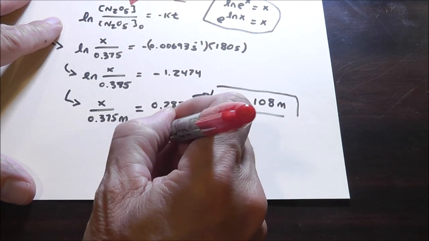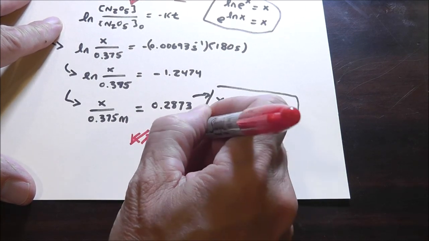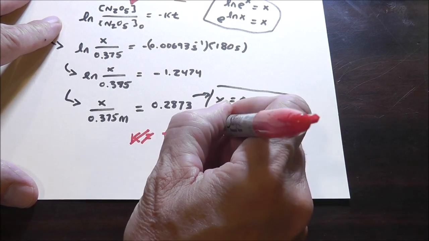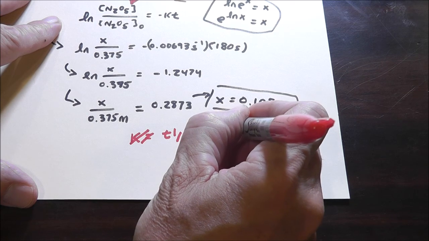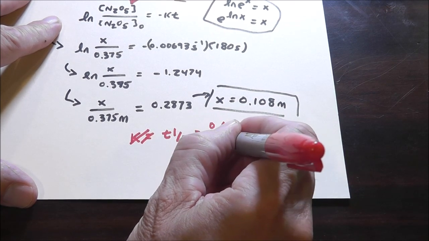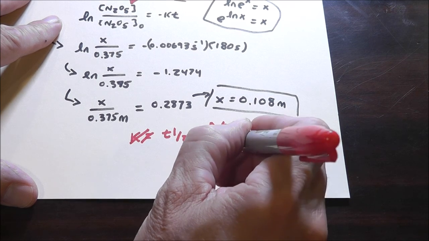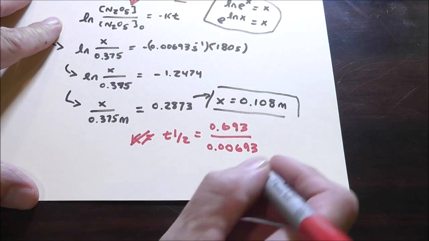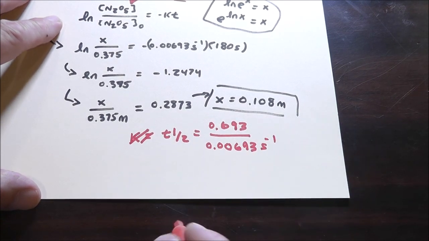Well, I want to solve for t1/2, my bad. So I'm going to solve for t1/2 using the numbers that they gave me in the problem. But before I do that, oh, that was cute. 0.00693 inverse seconds.